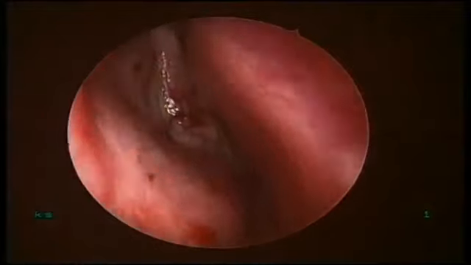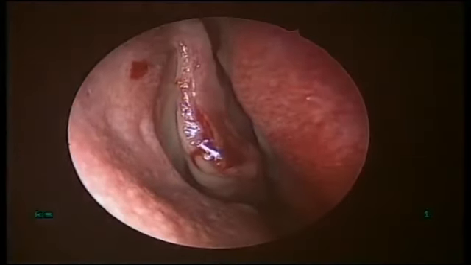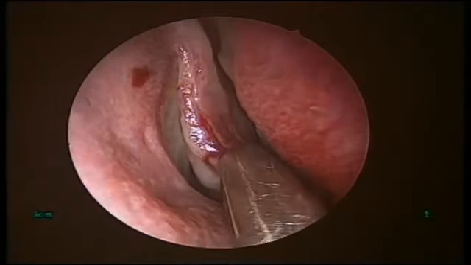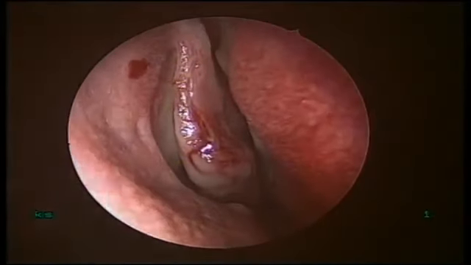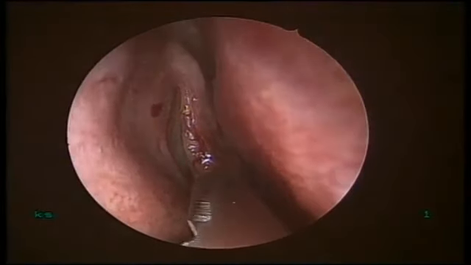So our goal is to open up this system and marsupialize, and our technique involves raising a flap. See, if it is done properly, this is one of the surgeries where you can give almost 100% results. So I am going to make a rhomboid shaped flap based posteriorly.